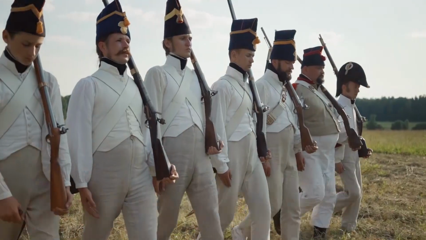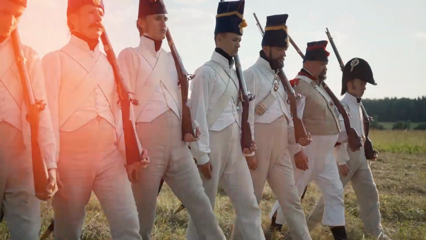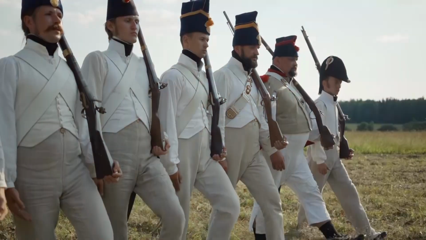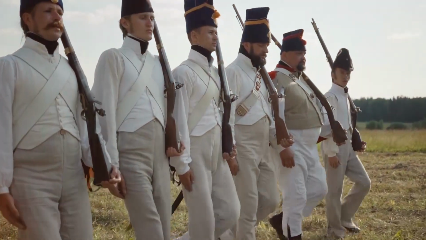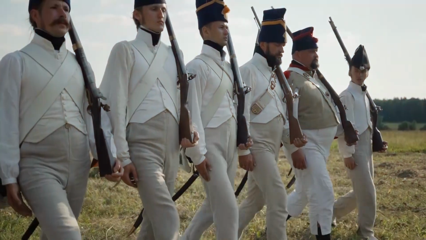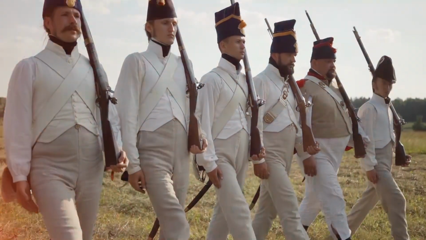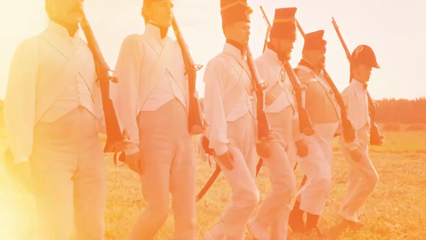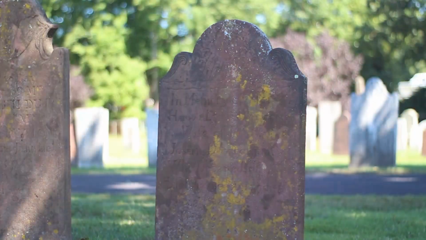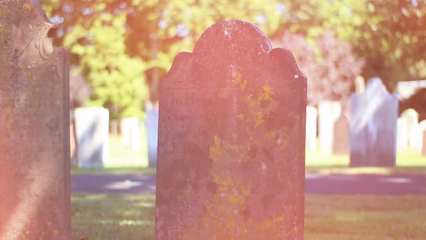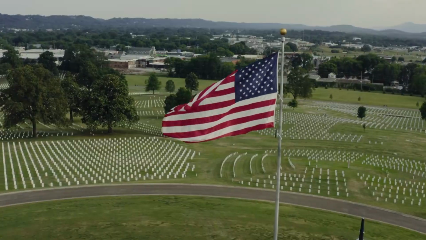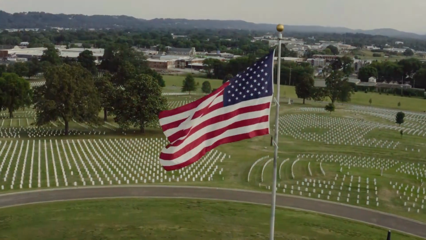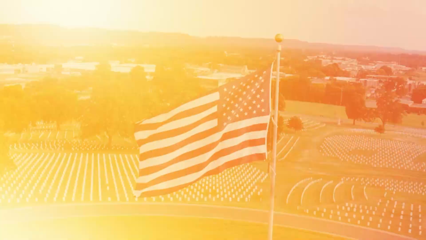Then came the Tea Act of 1773, which allowed the British East India Company to sell tea directly to the colonies, undercutting local merchants. In response, the Sons of Liberty staged the Boston Tea Party. In a bold act of defiance, they dumped 342 chests of British tea into Boston Harbor, signaling their resistance to British control. In retaliation, Britain passed the Intolerable Acts.